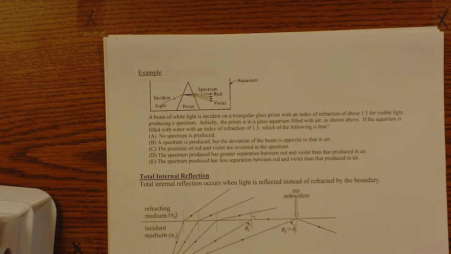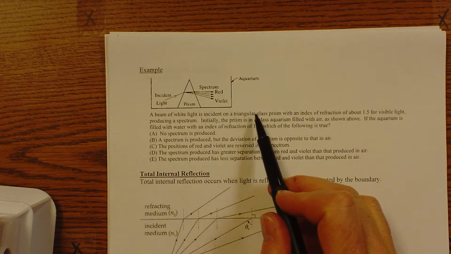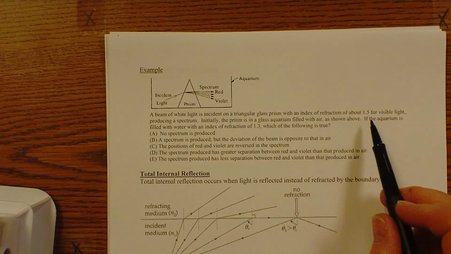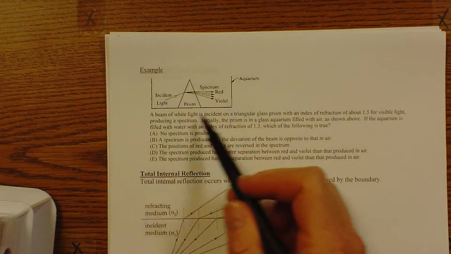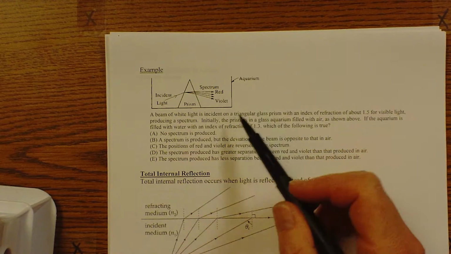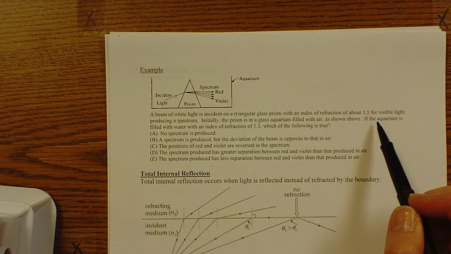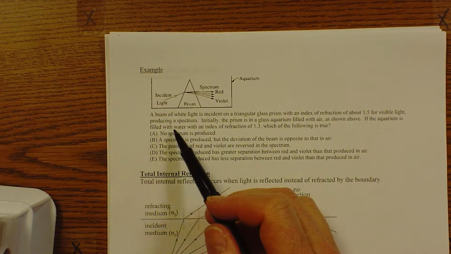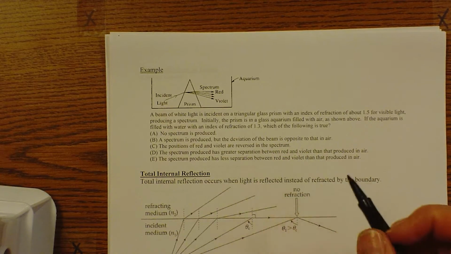Let's take a look at an example. It says a beam of white light is incident on a triangular glass prism with an index of refraction of about 1.5 for visible light, producing a spectrum. This is exactly the situation we were just looking at. Initially, the prism is in a glass aquarium filled with air as shown above. If the aquarium is filled with water with an index of refraction of 1.3, which of the following is true?